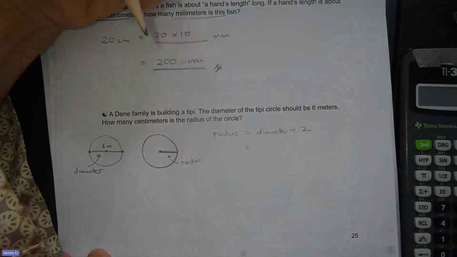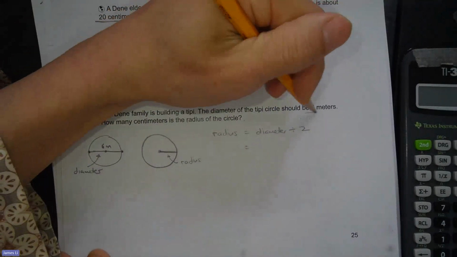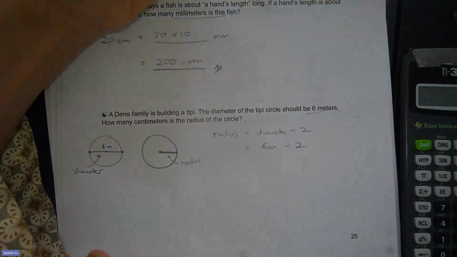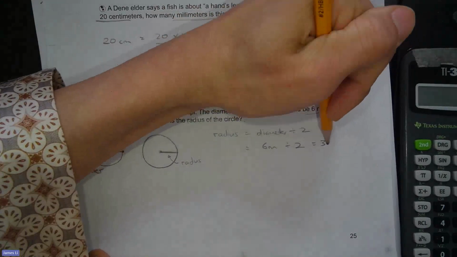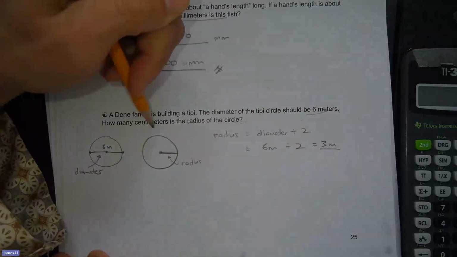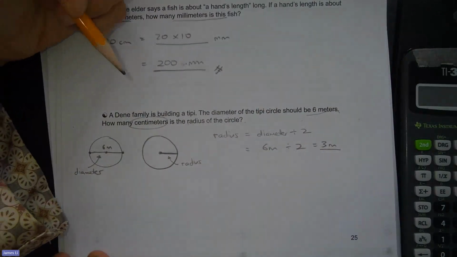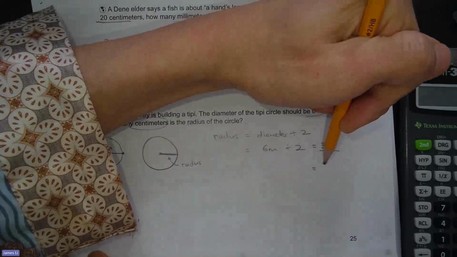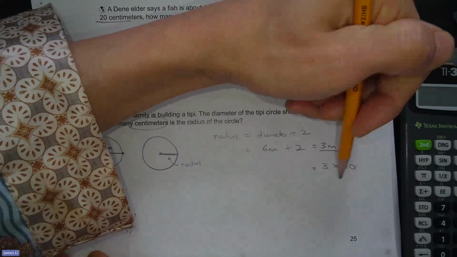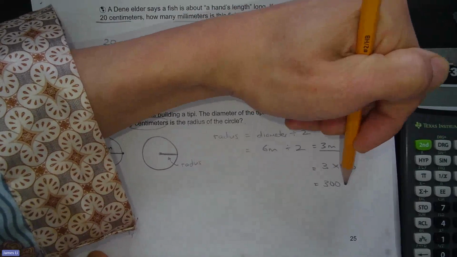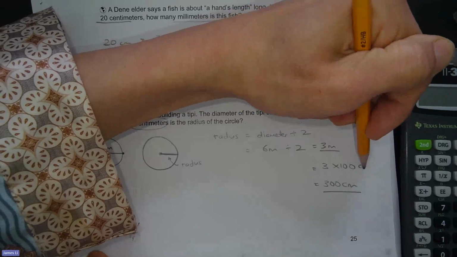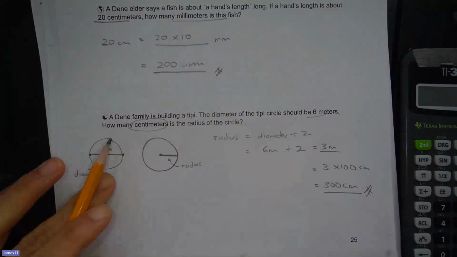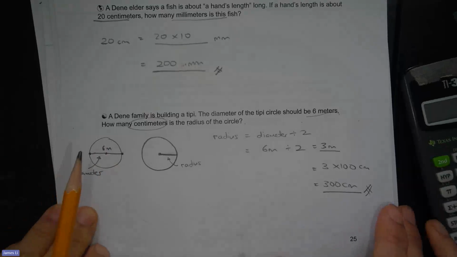So radius is diameter divided by 2. If your diameter is 6 meters, so your radius will be 6 meters divided by 2 equals 3 meters. But what they want is centimeters. So 3 meters, how do you change meters to centimeters? You multiply it by 100 and you get 300 cm. Okay? And that is how you do this style of question.